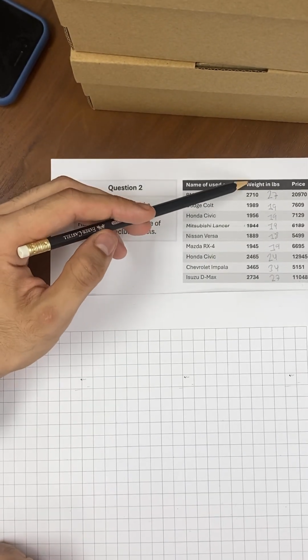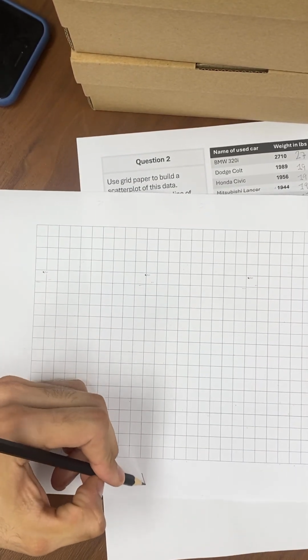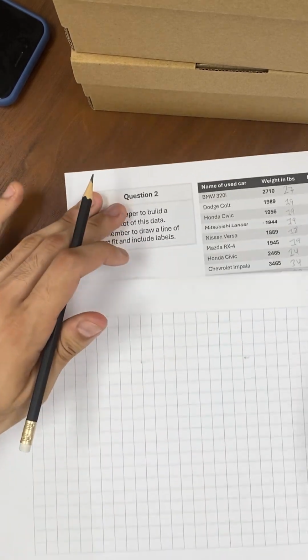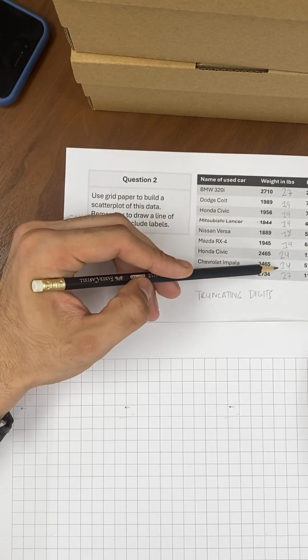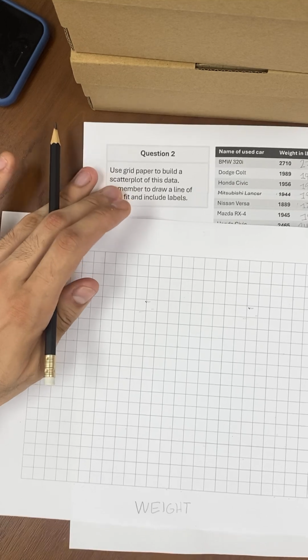I choose to put the weight on the x-axis. So I label this side as weight. And the range of my weight is 34 minus 18. So the range is 16.